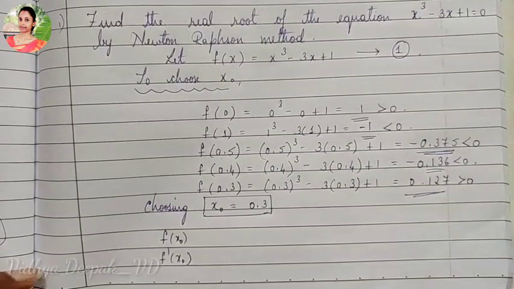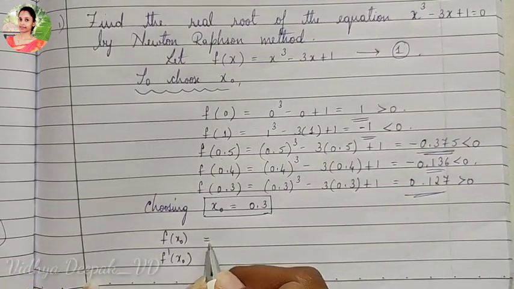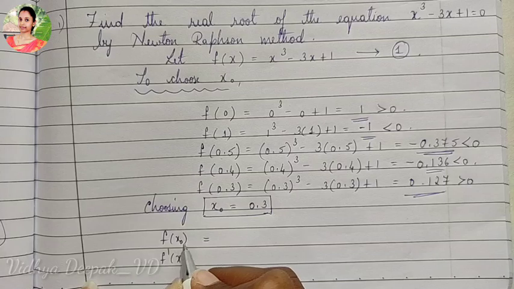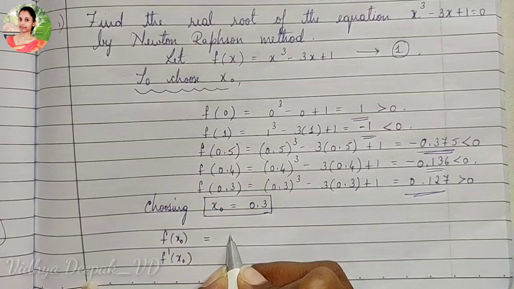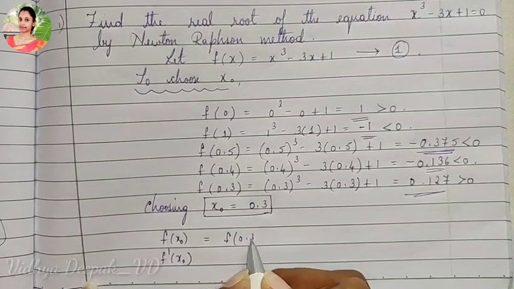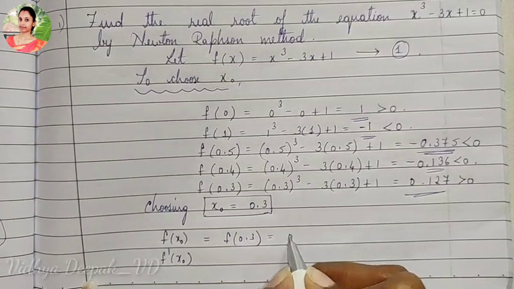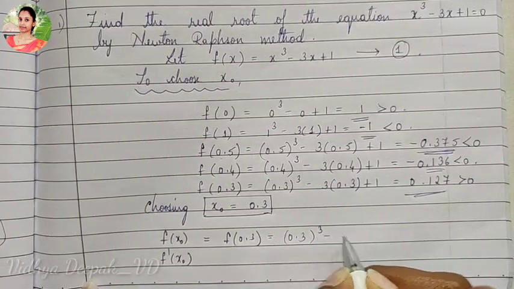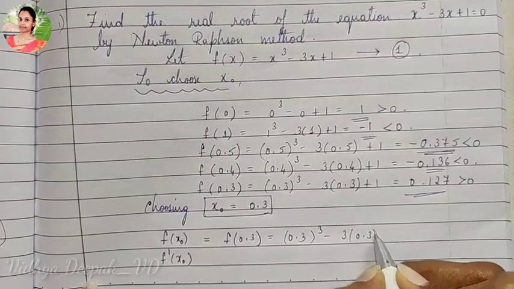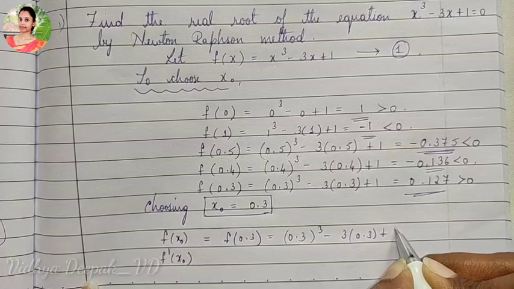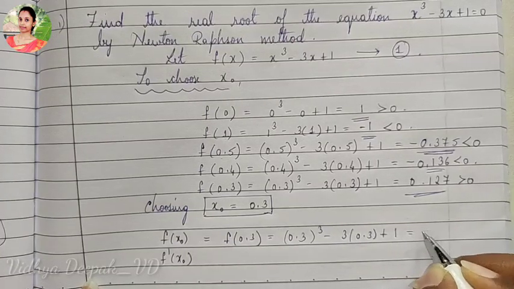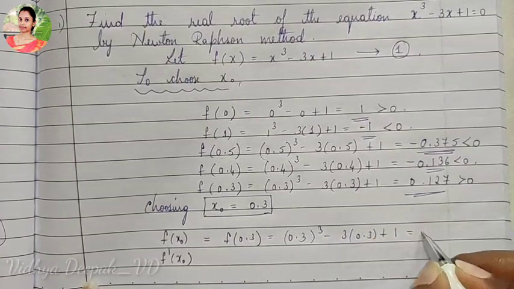Yes. So we will find what is f of x naught and what is f dash of x naught for the formula. So f of x naught is nothing but f of 0.3. So you will get 0.3 the whole cube minus 3 into 0.3 plus 1, which we already found, right?